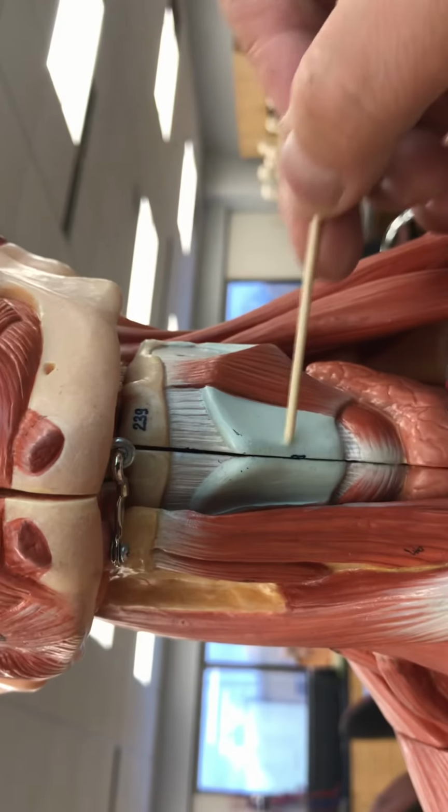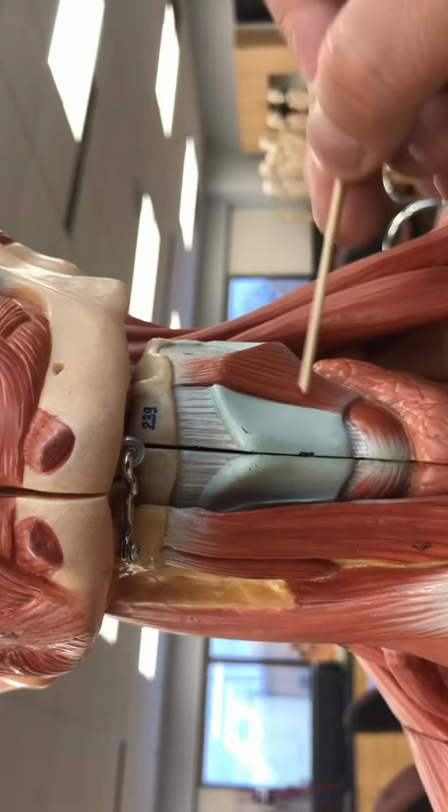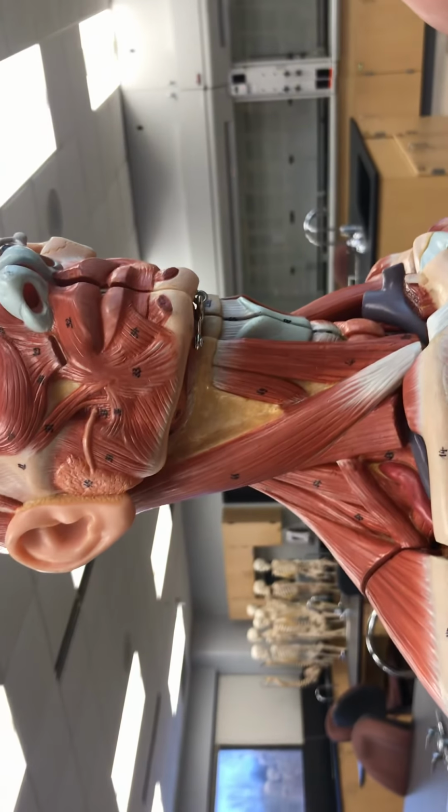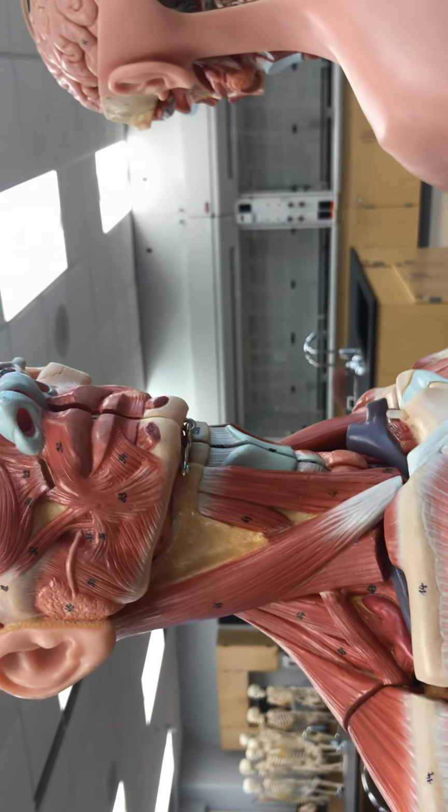Now again, all of these are deep to the sternohyoid and the omohyoid, which are deep to the sternocleidomastoid, which is also deep to the platysma. The platysma you don't really see well on any of the models because usually they're very, very superficial.